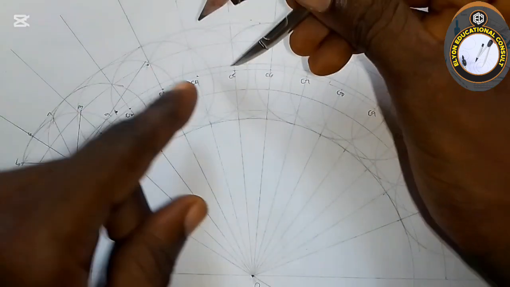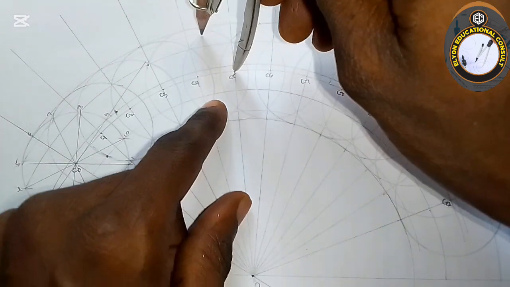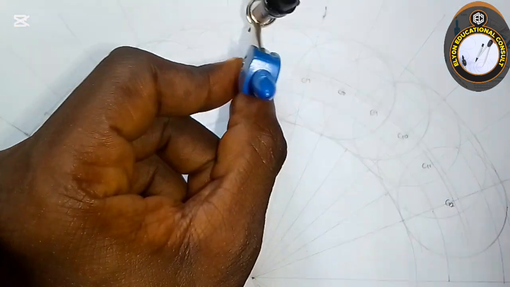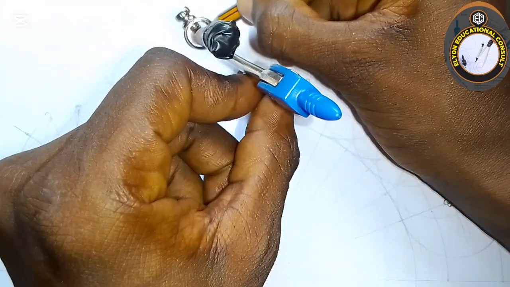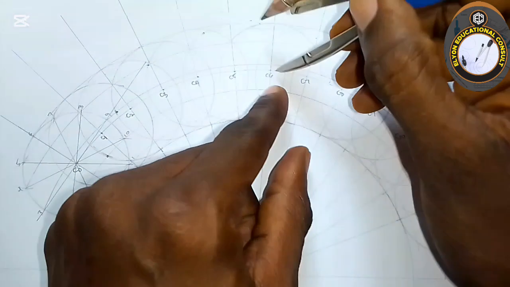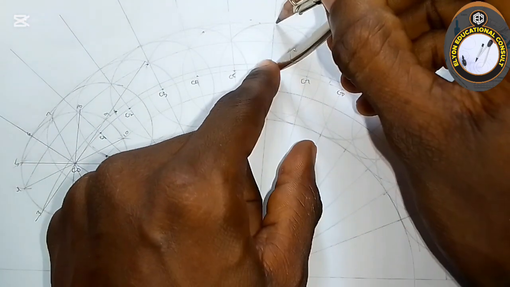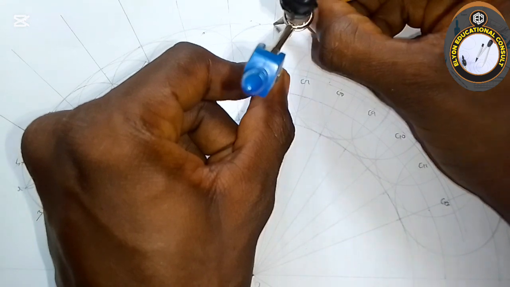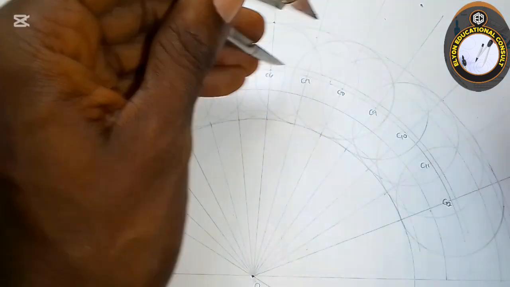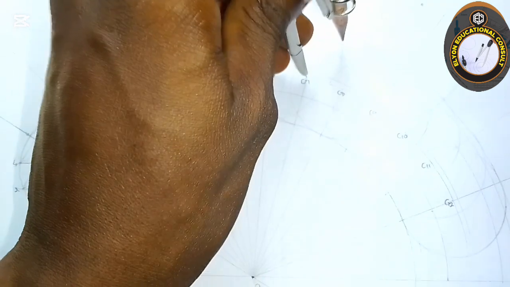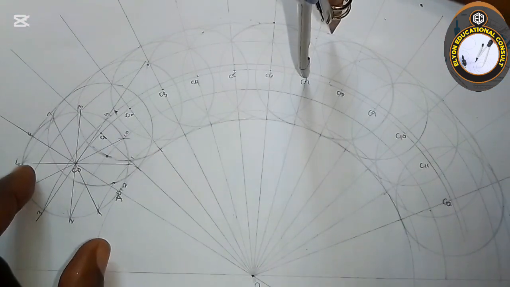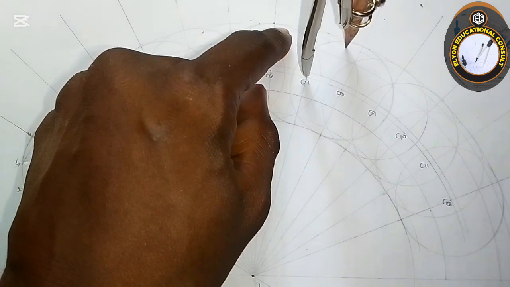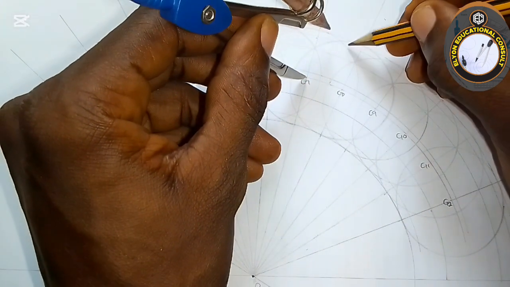Then C5 now, arc 5. Where is arc 5? This is arc 5. You can see, we'll be following it like that. So this is the point. Then C6 now. C6 is arc 6, which will be at this top here. Okay, C7 now. It's going to be at the other side. Don't forget that 5 and 7 are on the same arc, so it's going to be at this side. So this will be for 7.